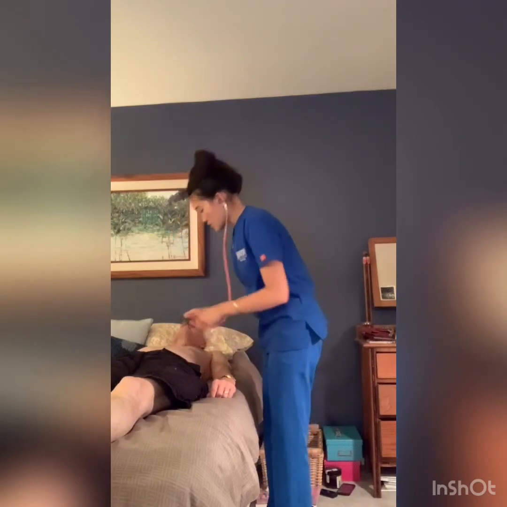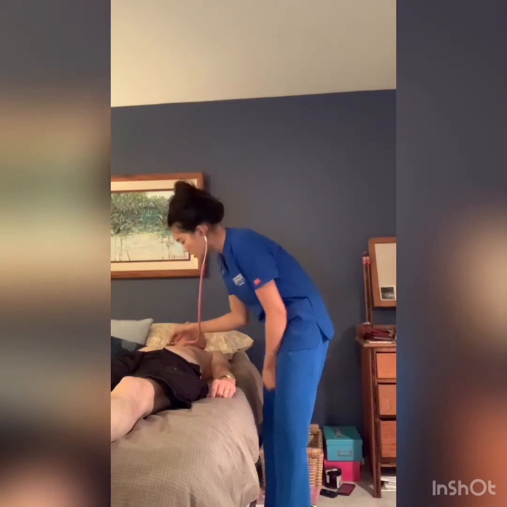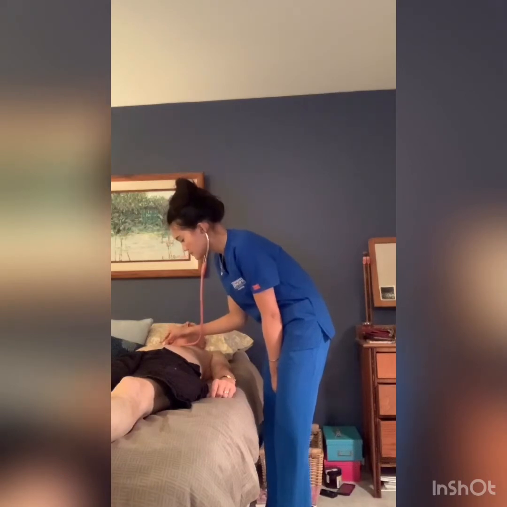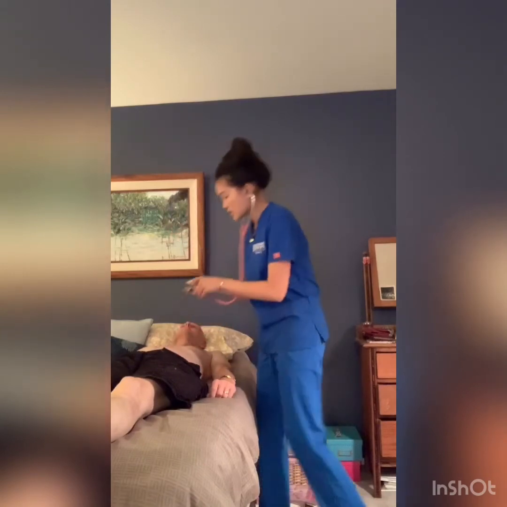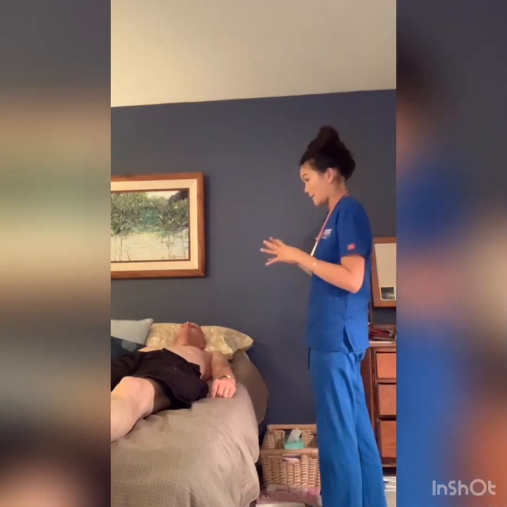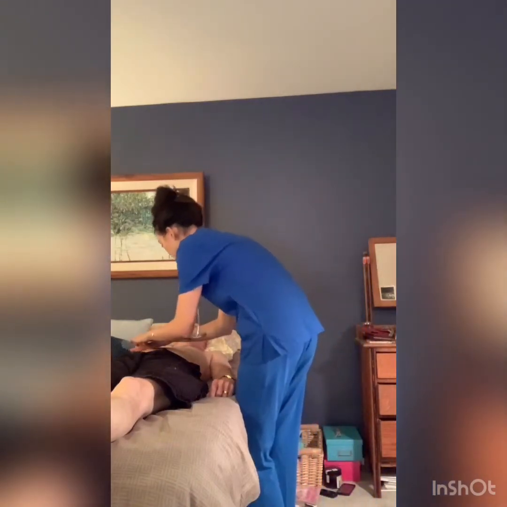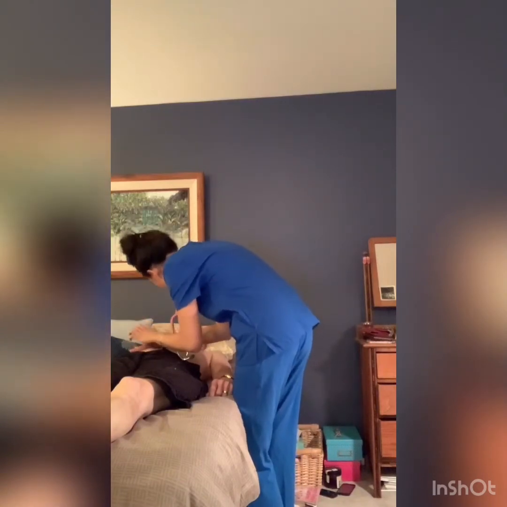Okay, and then also I'm going to use the bell and auscultate down the center. And hearing bowel sounds is normal, so that is good. And then I'm going to be percussing each quadrant, just as I had listened to it.